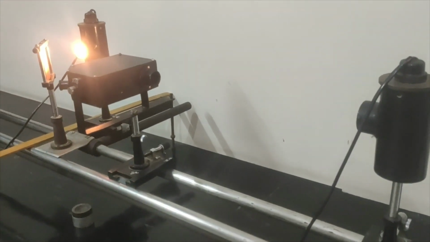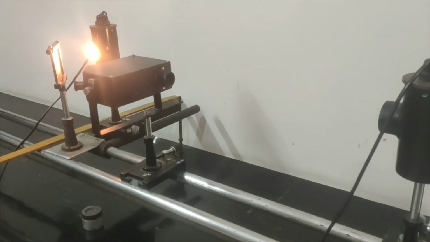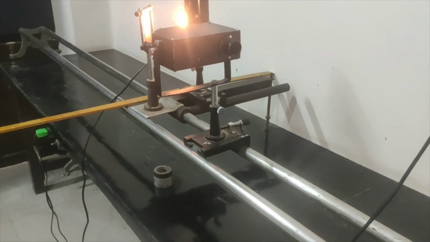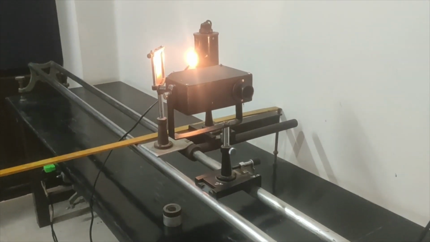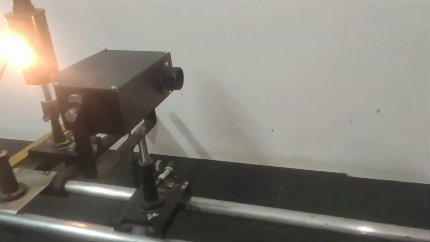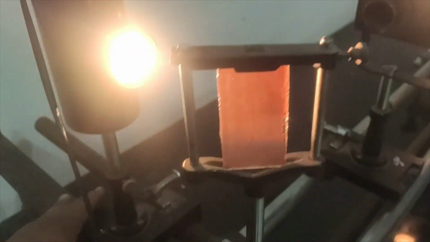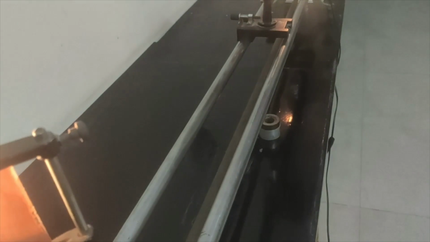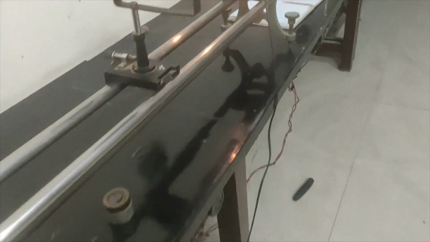Now we'll move to the second part, in which we have to find out the transmission coefficient of the glass plate. For that, the earlier procedure is the same. The first part of the procedure is the same.